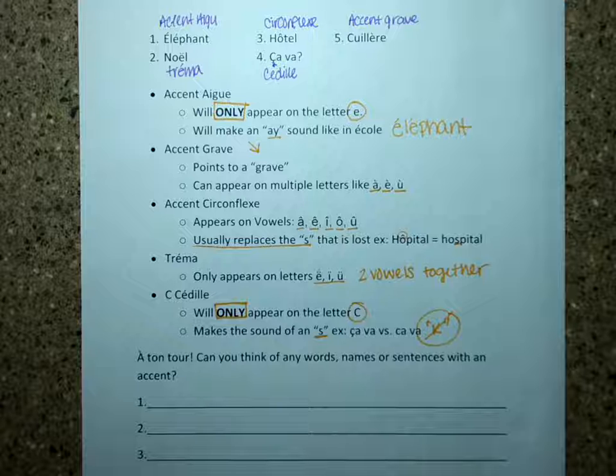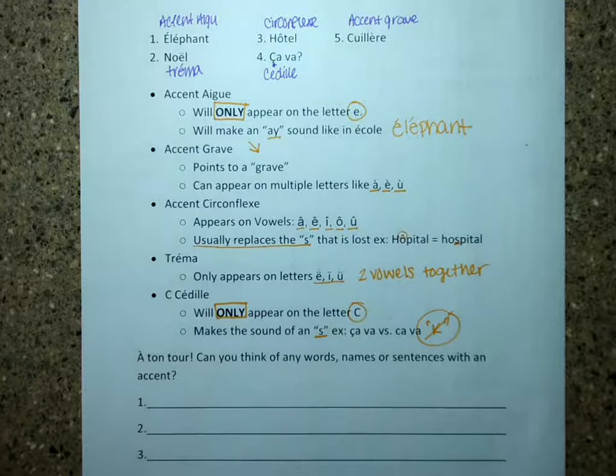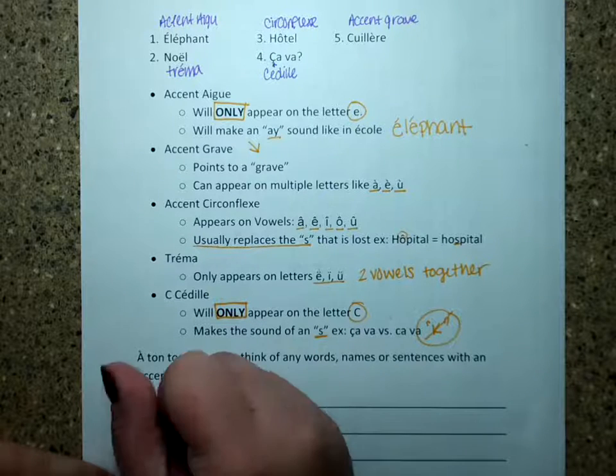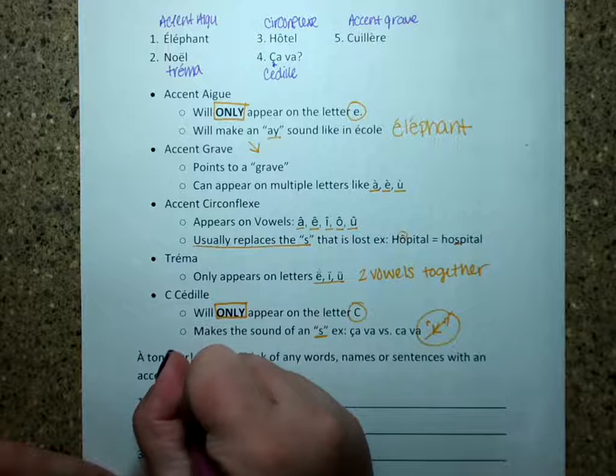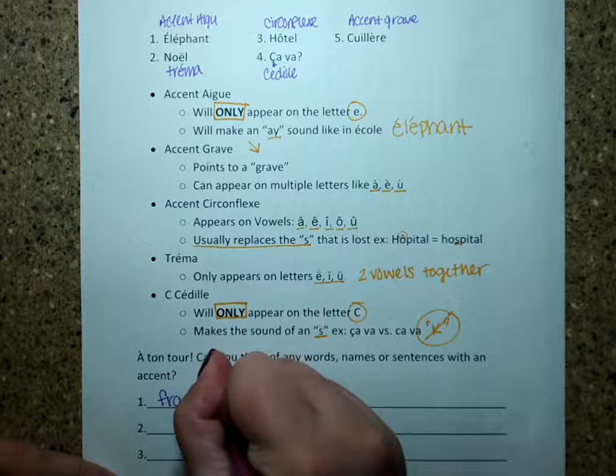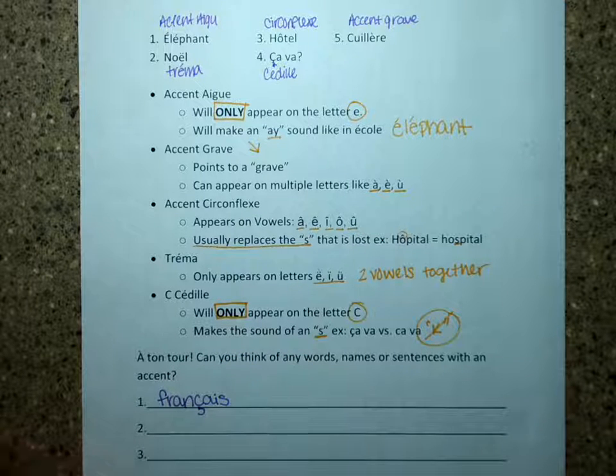So à ton tour, can you think of any words, names, or sentences with an accent? So I'm going to write down some examples that you may or may not have seen before. The first one that I'm going to talk about is the word français. So français, and I have a cédille on there.